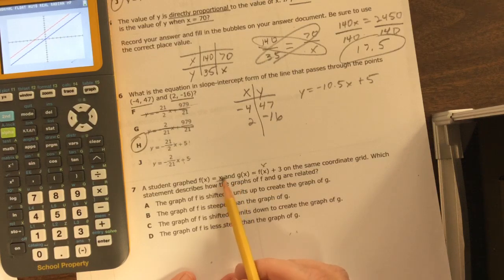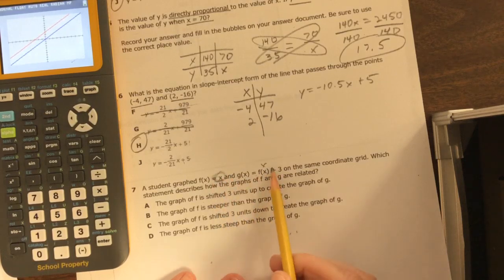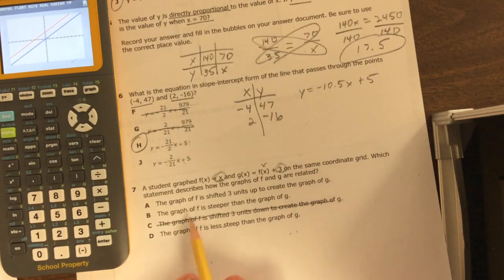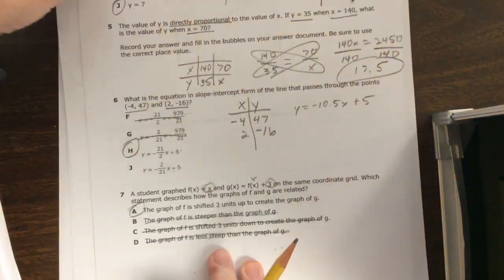So we know this is going through the origin, and this is going 3 up because this is the y-intercept. So we know it's not shifted down. Nothing is steeper, nothing is less steep. They're exactly the same lines. It's just shifted 3 up. Your answer is A.